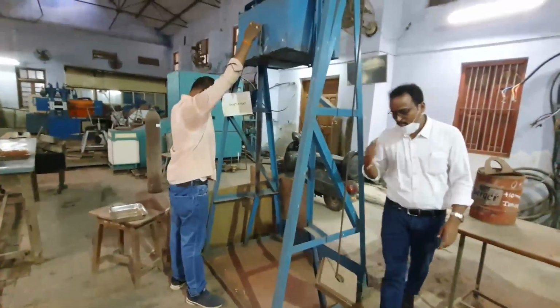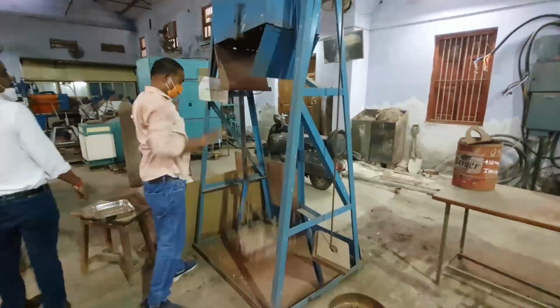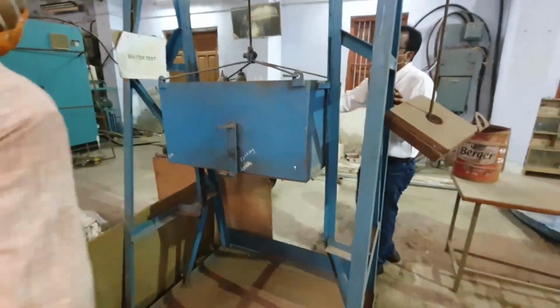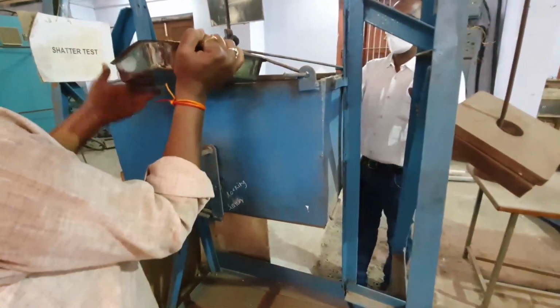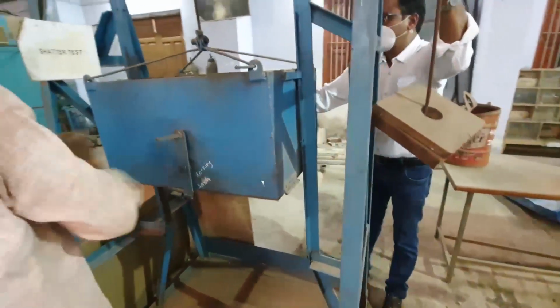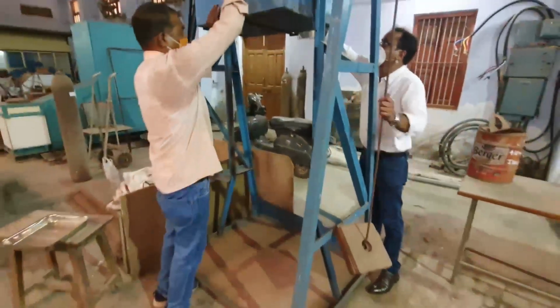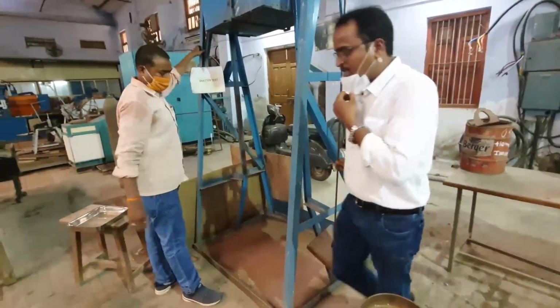So we are opening the bottom hinge. Third time we are putting the raw material, limestone, into this box, and we are making it fall.